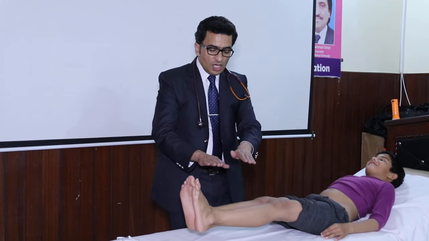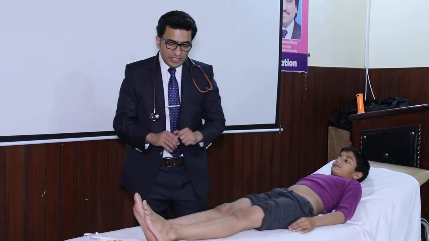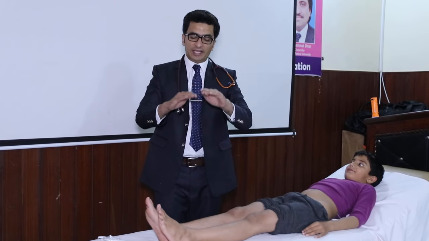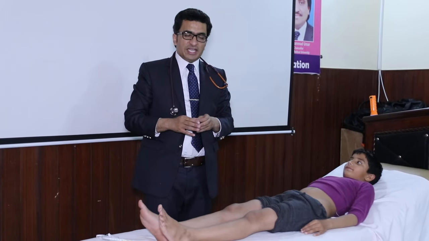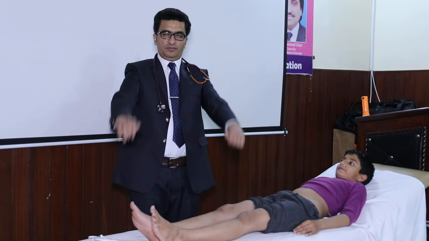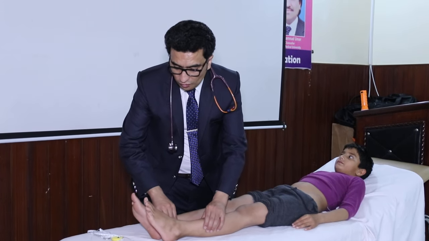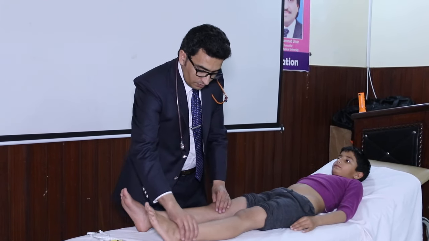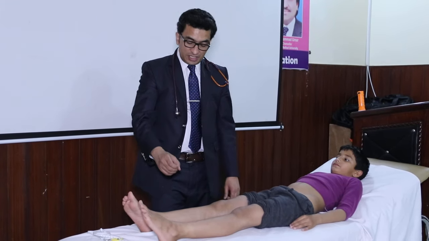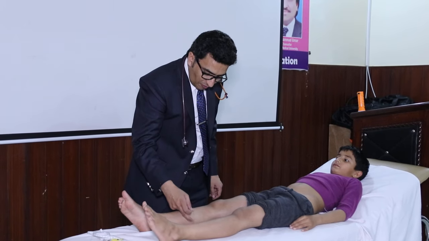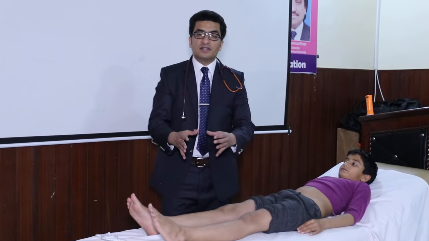So if he is able to raise the legs despite your resistance, the power is 5. If he is able to raise the legs himself, but not against the resistance, the power is 4. If he is not able to raise by himself, the power is 2. If he can move the leg sideways only, the power is 1. And if there is not even a flicker of movement, no movements at all, the power is 0.